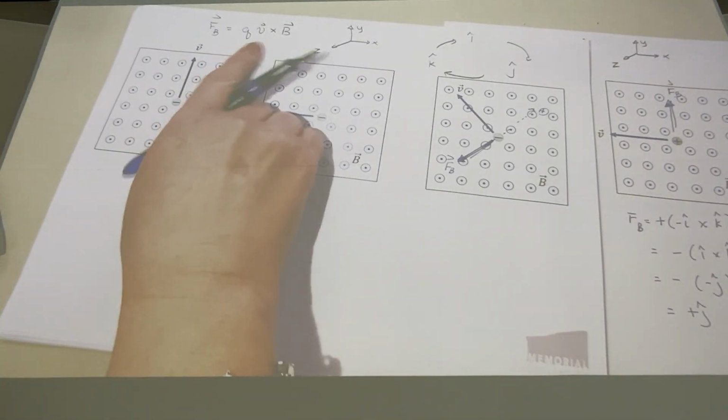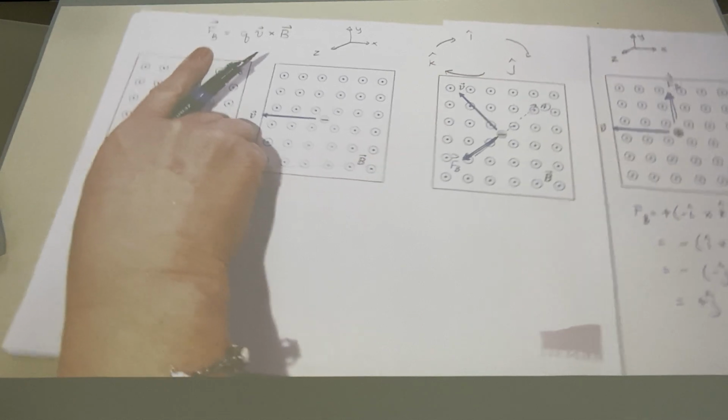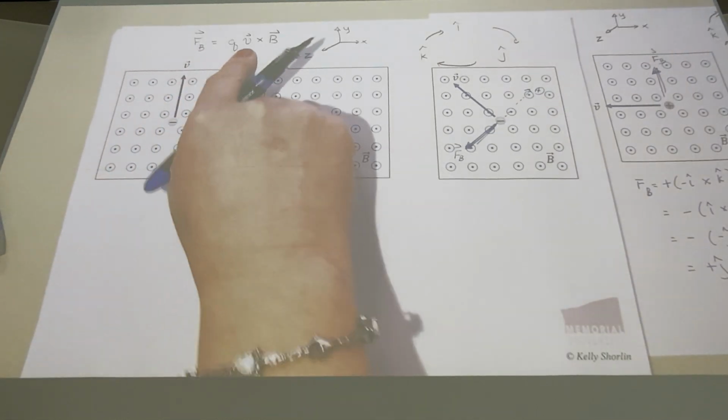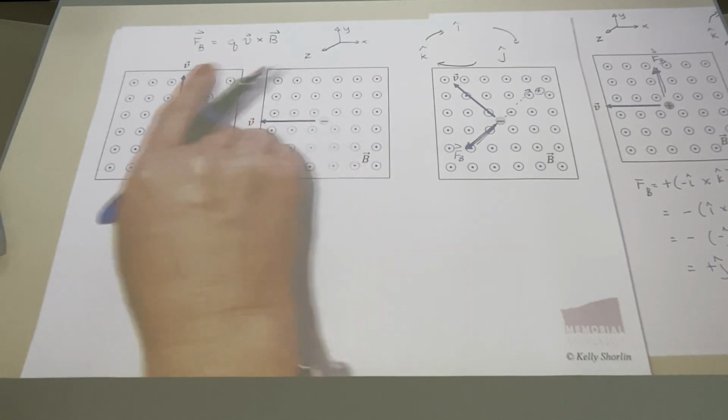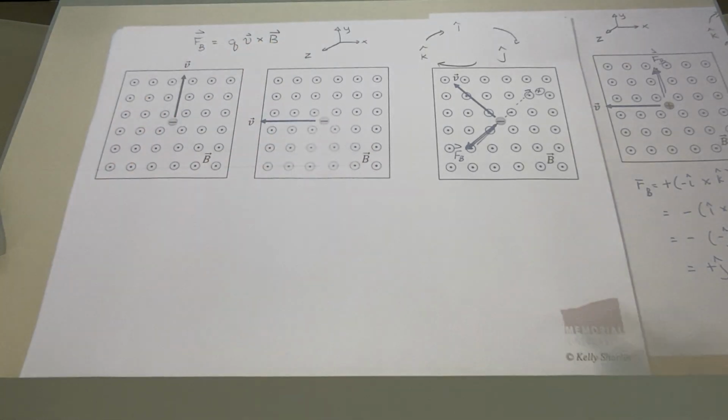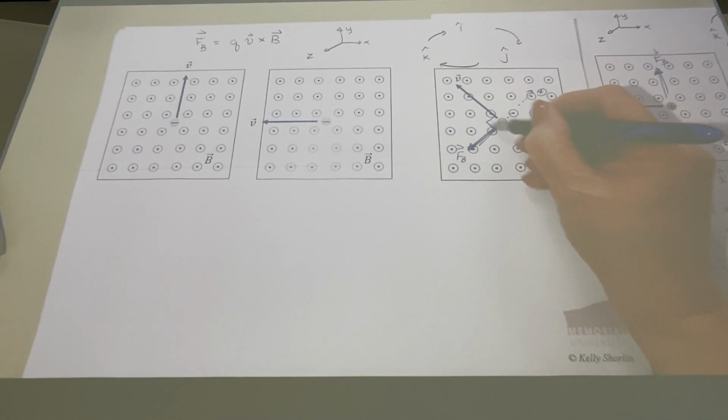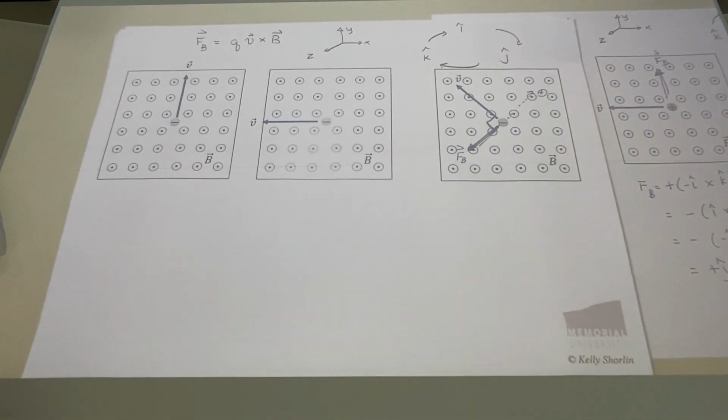When you have F as qV cross B, it means that your magnetic force is perpendicular to both your velocity and your magnetic field. That's the nature of a cross product. So F is perpendicular to both of these. If you did this diagram, you probably put a perpendicular mark in there just to show the angle.